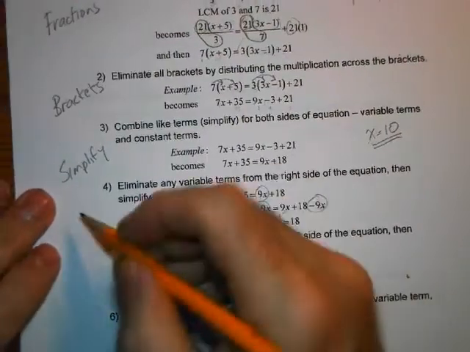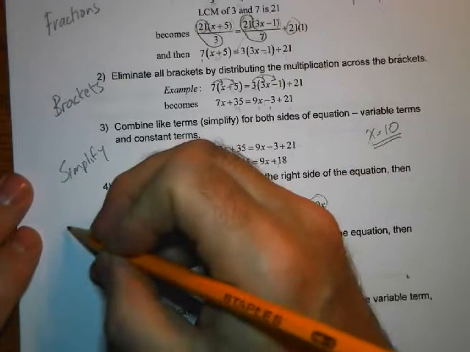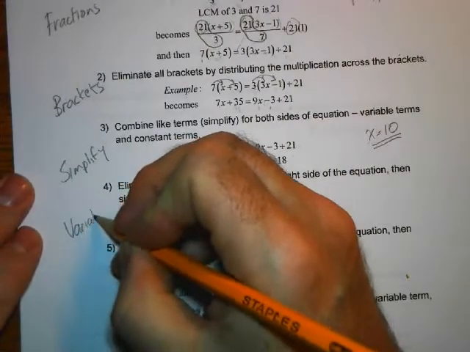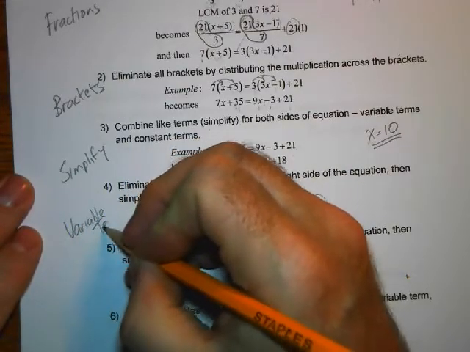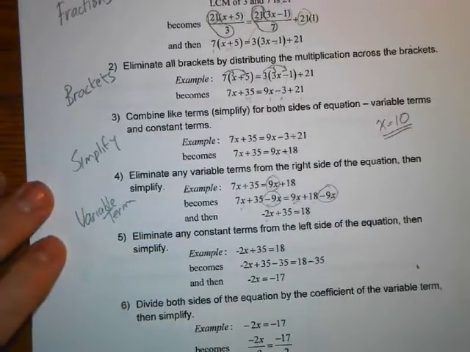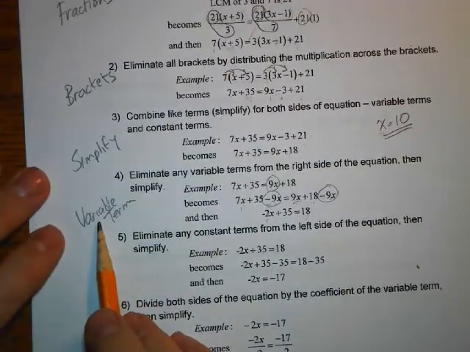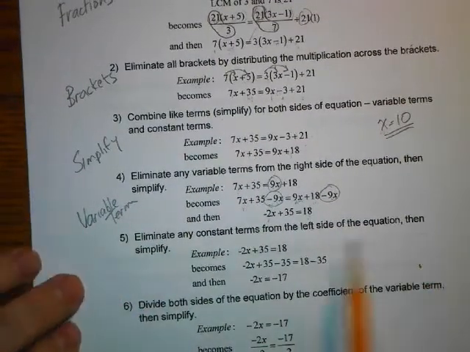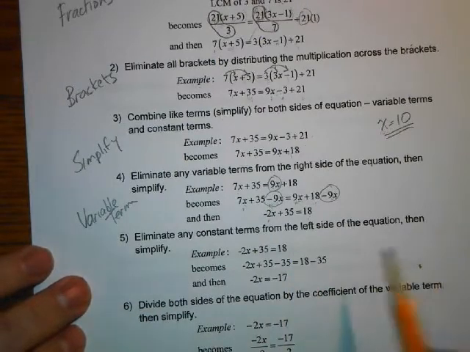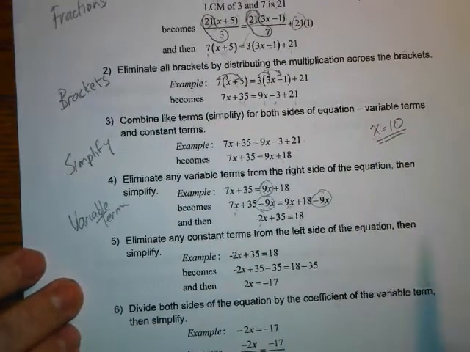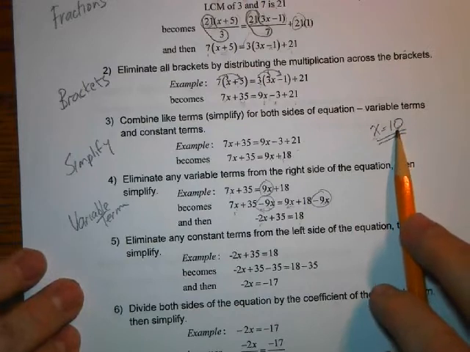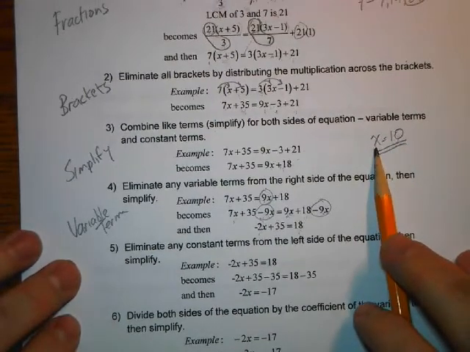I'll call this one variable term. I know I wanted to keep it to one word, but this is where we get rid of the variable term we don't want. And the next step is similar. Just like we don't want any variable terms on the right, we don't want any constant terms on the left.